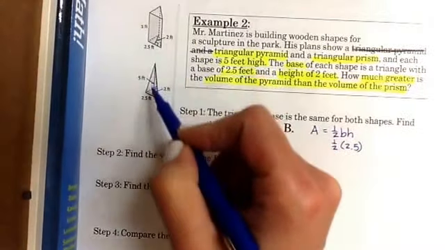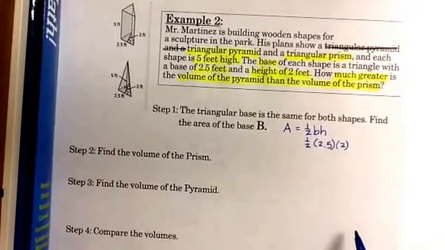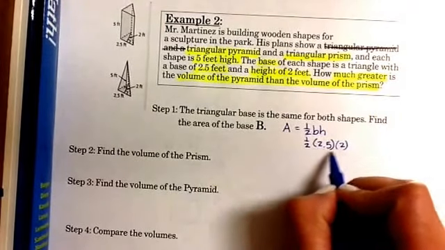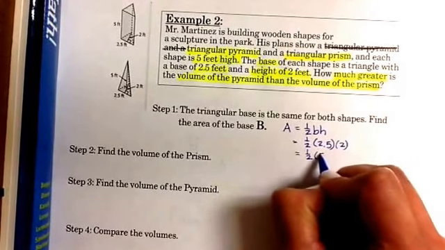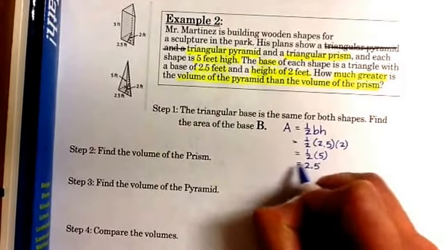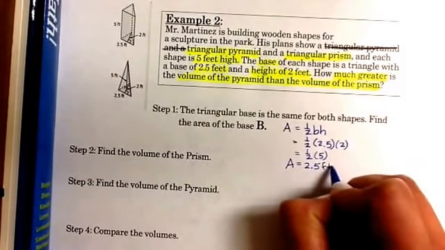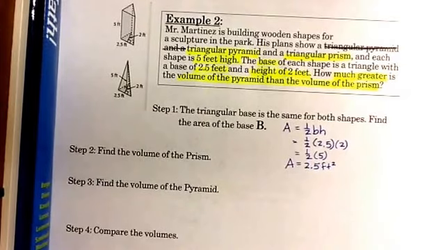Well, the height on our bases, they're the same, it's 2. Then I have to multiply these together. So you know that 2.5 times 2 is 5. And you know that 1/2 of 5 is 2.5. So the area of my base, the triangular base of both of these shapes, is 2.5 feet squared.